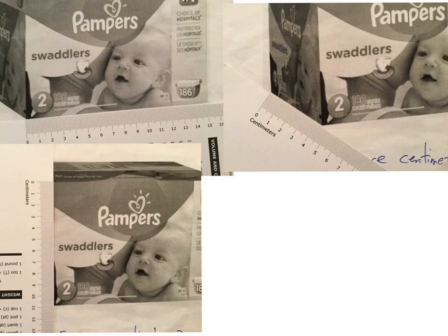All right, so let's take our measurements for the Pampers. This one was 15, and that was in centimeters. The width of the box was about 4.5, while the height of the box was an even 11. So it all depends on which side you actually use to calculate.